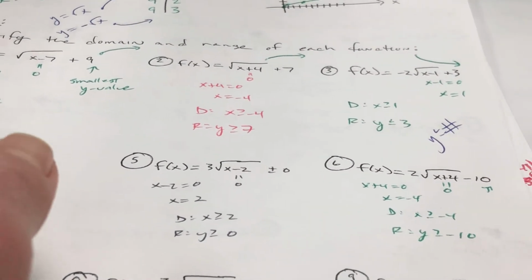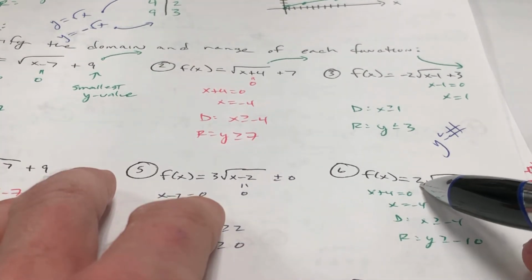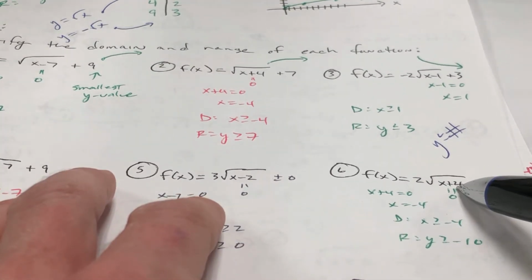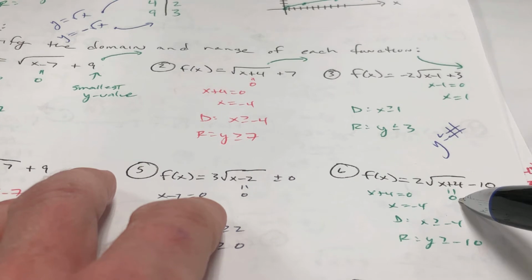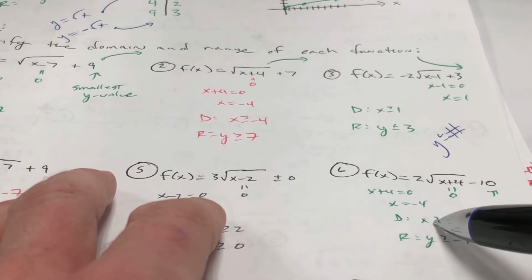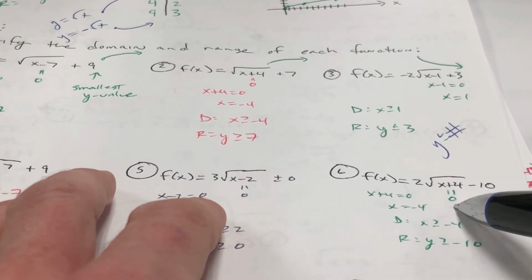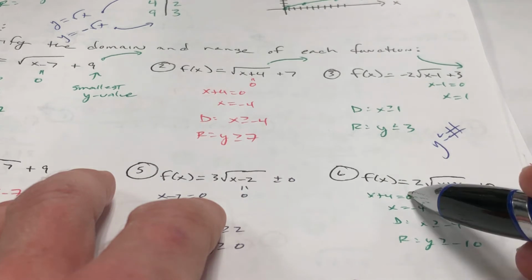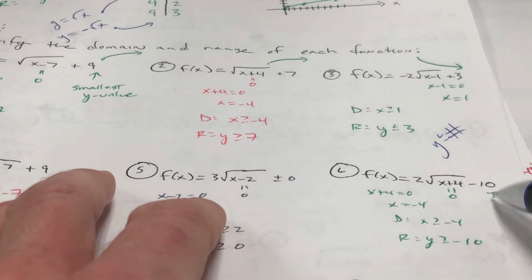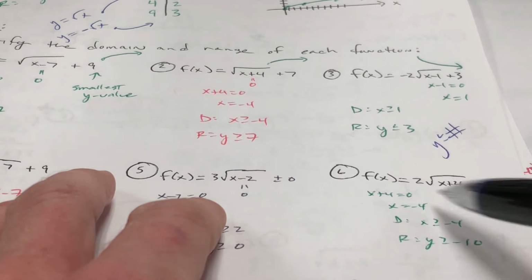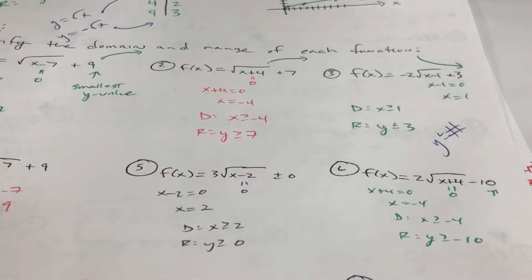All right, 6. I don't worry at all about that number on the outside, because when I set x plus 4 equal to 0, I get negative 4. That is the smallest x value. When I plug negative 4 in for x, I get 0. The square root of 0 times 2 is still 0. So my smallest y value, because that's a positive 2, is negative 10. Y is greater than or equal to negative 10.